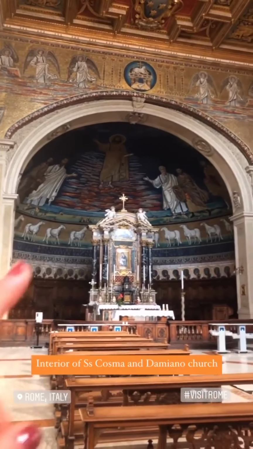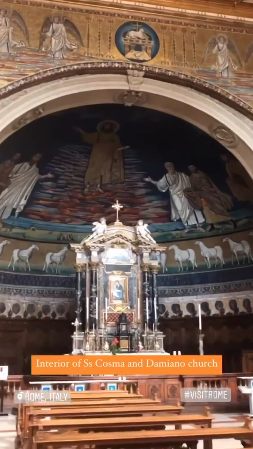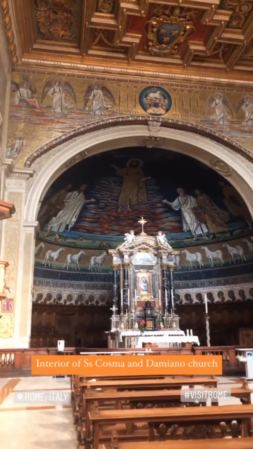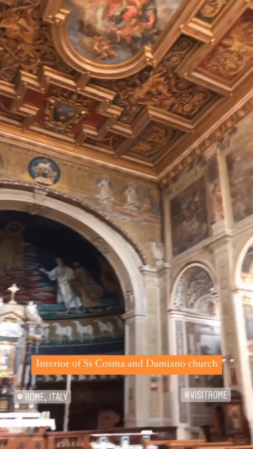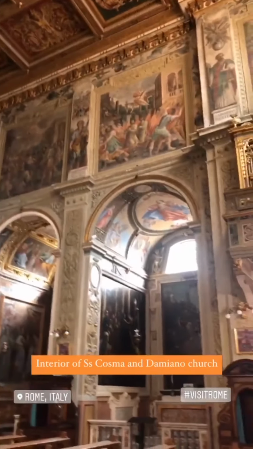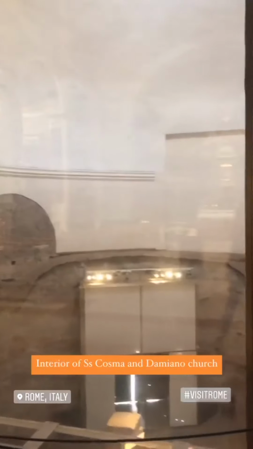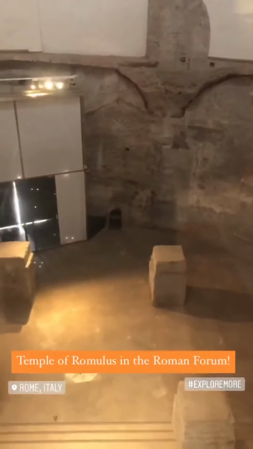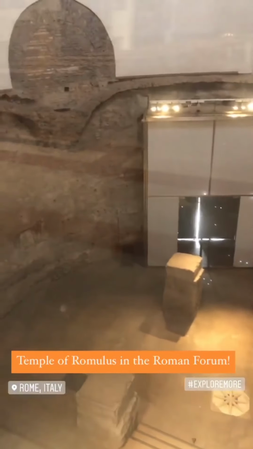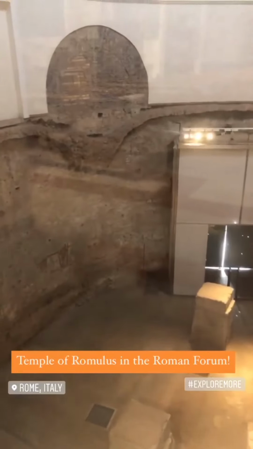Apart from the beautiful medieval mosaics, which are amazing, you should see them with the light on, they're really bright and colorful, and all the rest of the decoration, the most incredible thing is this. This is the interior of the Temple of Romulus on the Via Sacra in the Roman Forum.